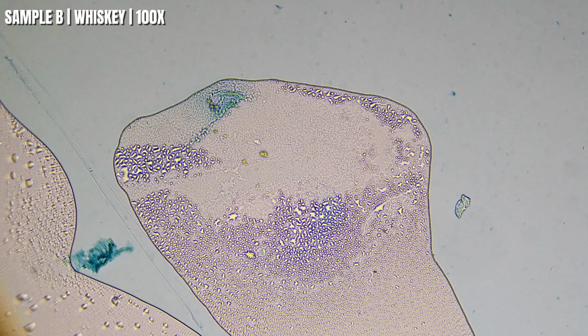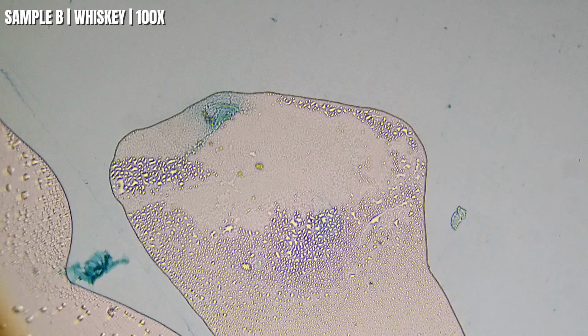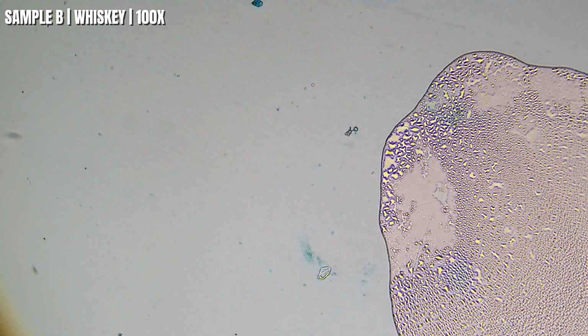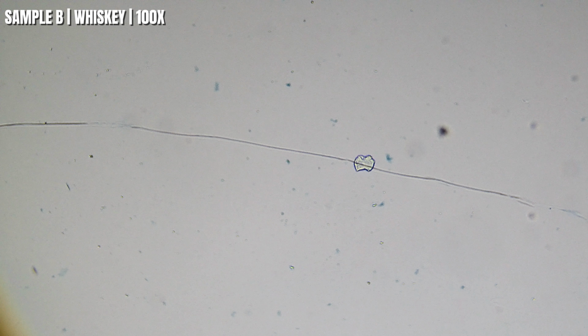So as we zoom into 100 times, you can start seeing more of these tiny round pockets. They're not all the same size, and they're definitely not spread out evenly, but that's one of the things I'm paying attention to. Does every whiskey organize itself the same way on the slide? Or does one stand out from the rest?